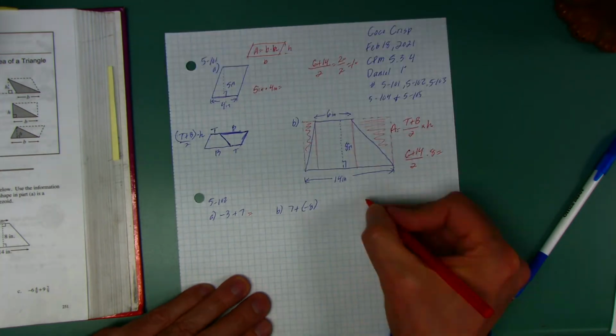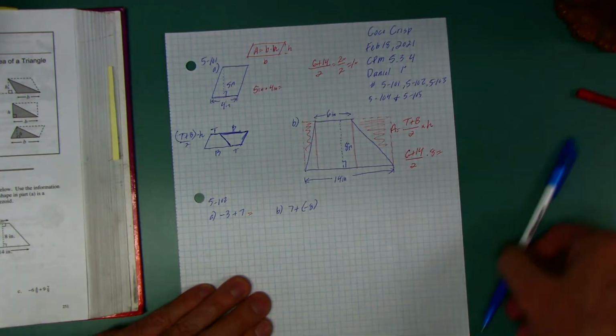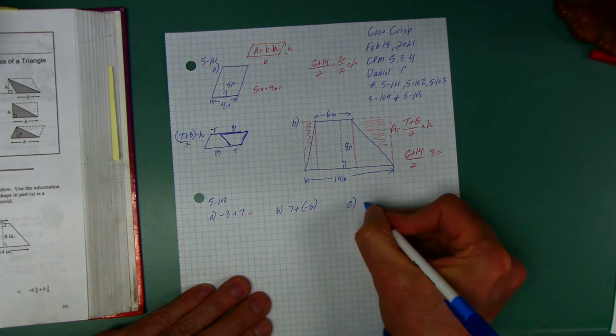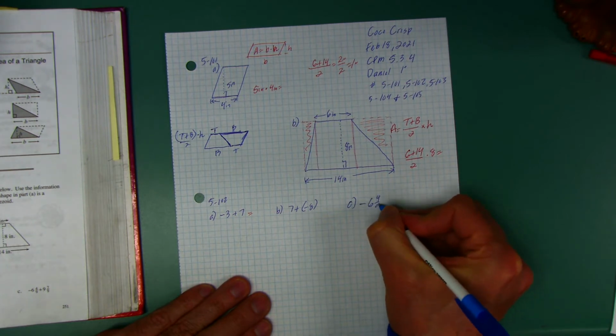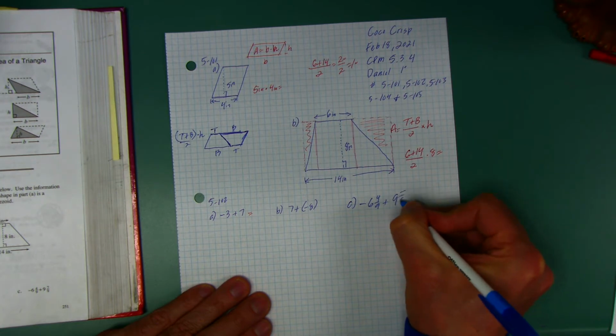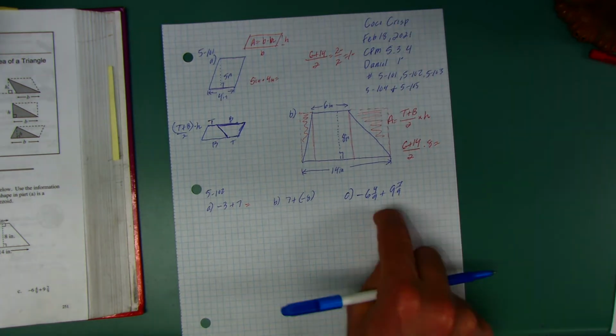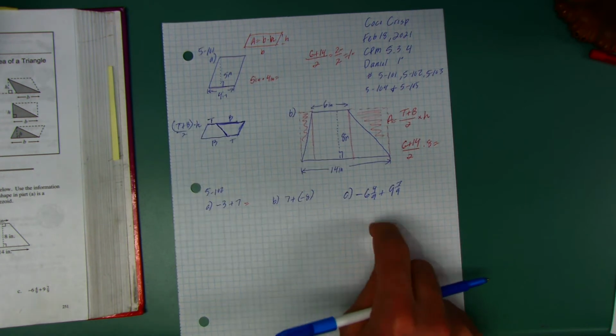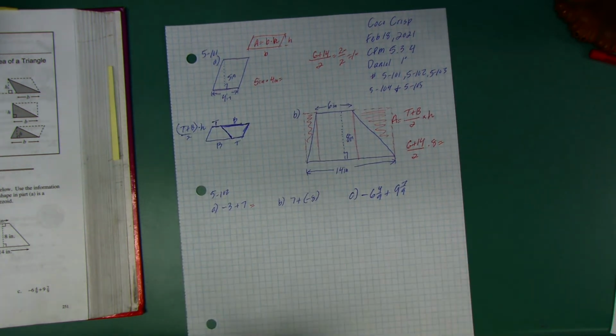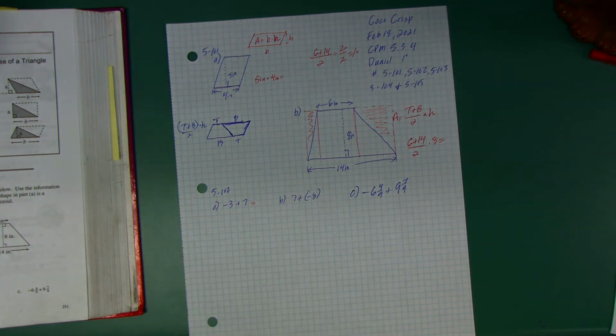Okay. Now, on C, here's what I want you to do on C. Negative 6 and 4 ninths plus 9 and 7 ninths. What I want you to do is to make sure you've done the warm-up. Go look at your answer to the warm-up because that problem's in the warm-up, okay? So I'll go over it again in the answer video tomorrow, but you're going to figure out by just looking at your warm-up sheet because you have integrity. You did the warm-up, right? Right? Okay, go check it out. All right, let's go to that next problem.